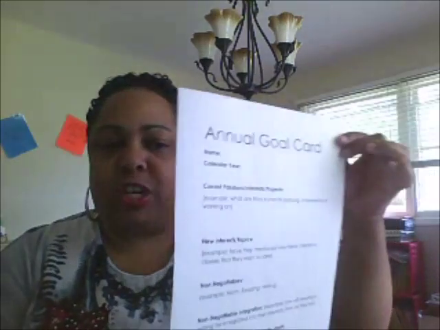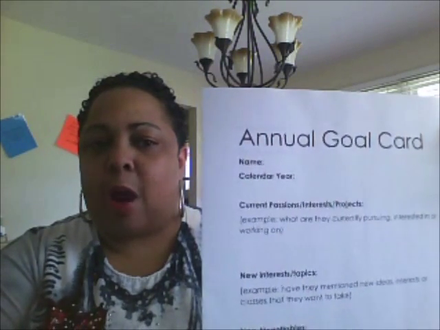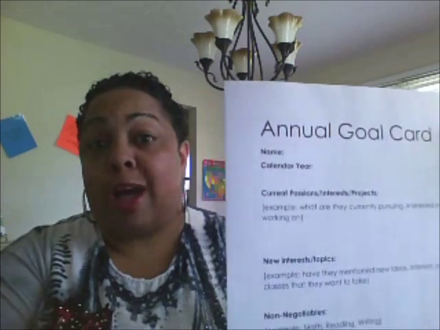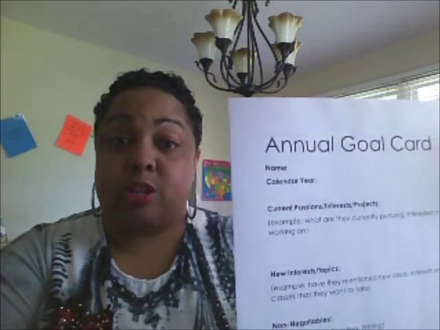So let's get started. It's kind of like a questionnaire. Hopefully you can see that, but I'm going to read it to you. It's our annual goal card, I guess you can say, the form that we use to prepare to create the goal cards for each year. Again, we do not do a traditional monthly or weekly planning as far as curriculum and things of that nature. So I wanted to show you exactly how we do that.